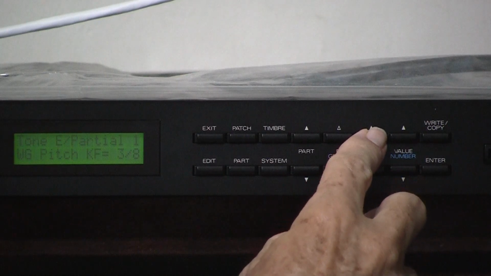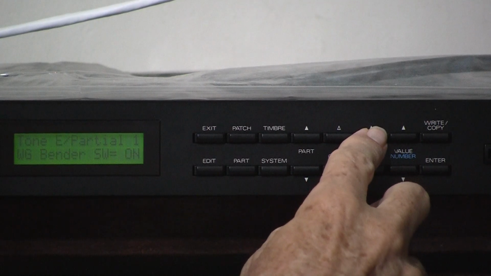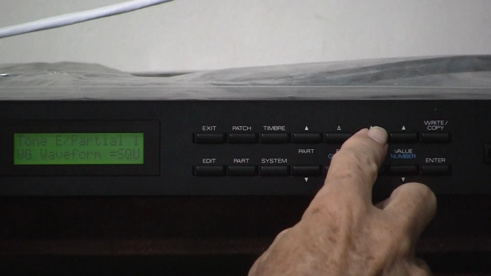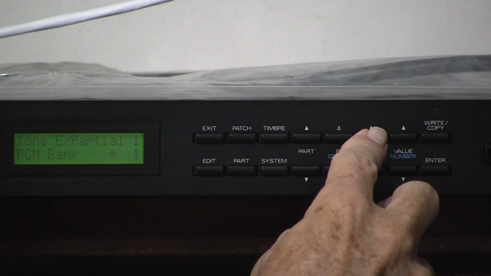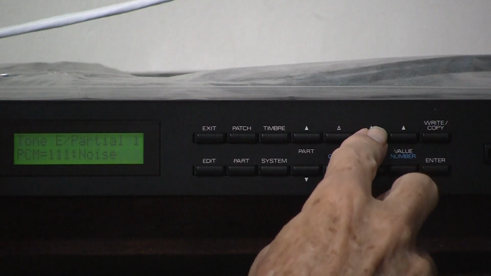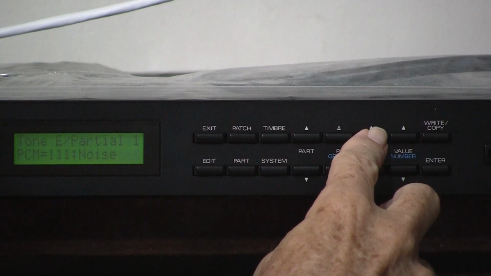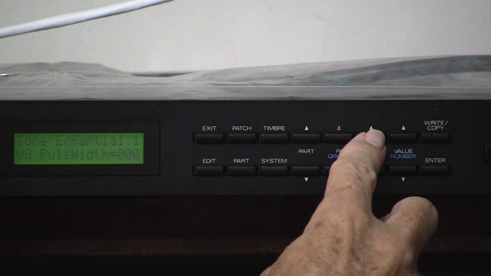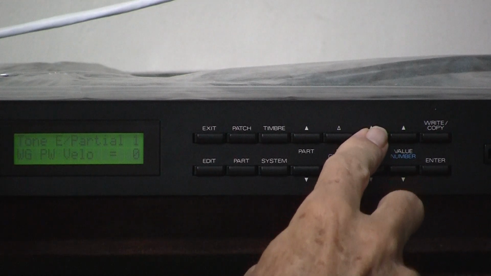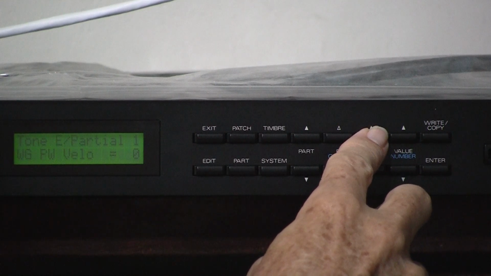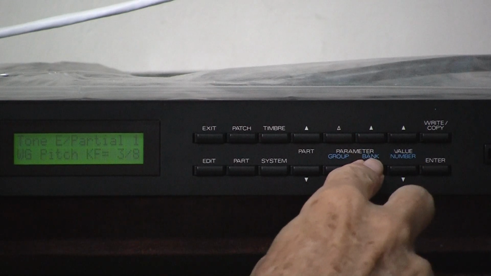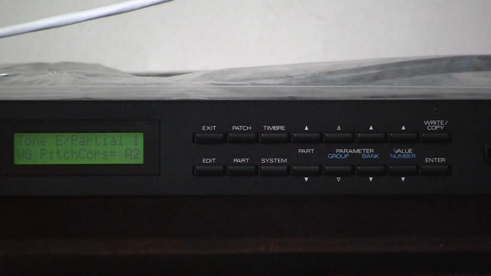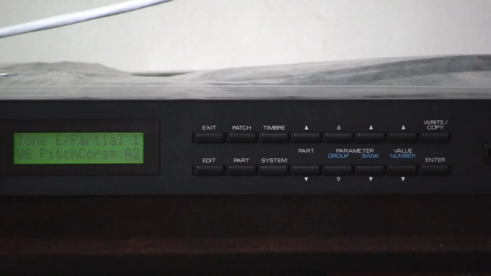Pitch coarse, pitch fine, key follow, bender switch, waveform, PCM bank, pulse width, velocity. So it's a lot of parameters associated with the wave generator.